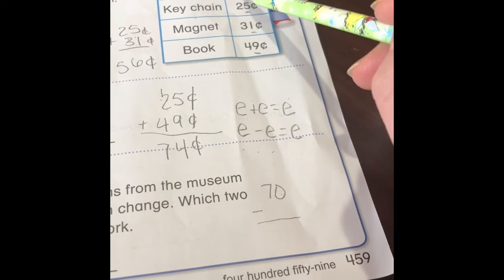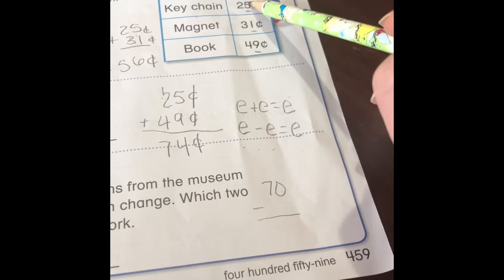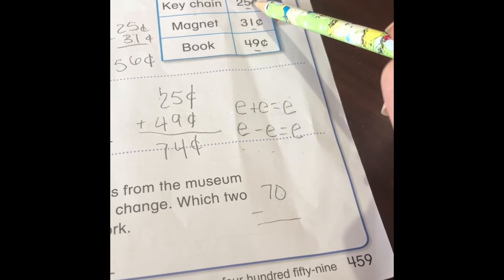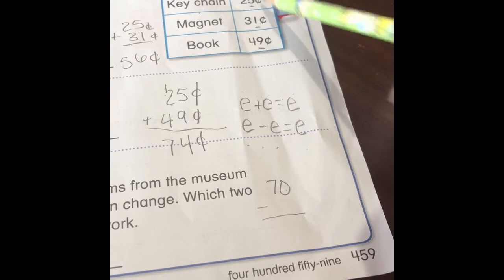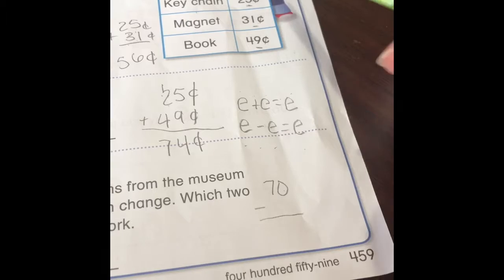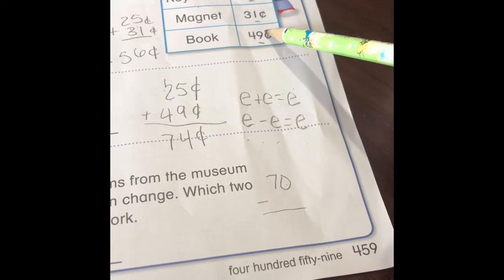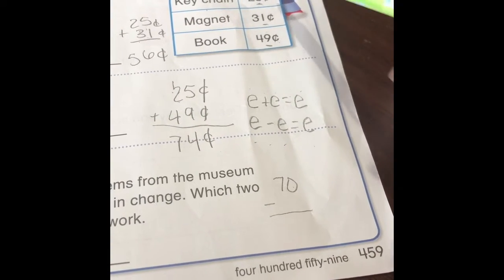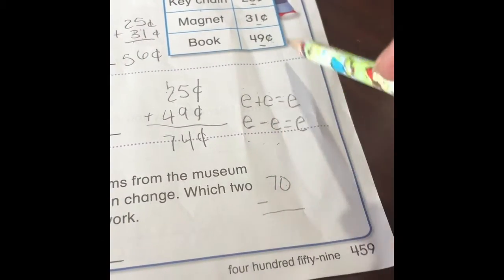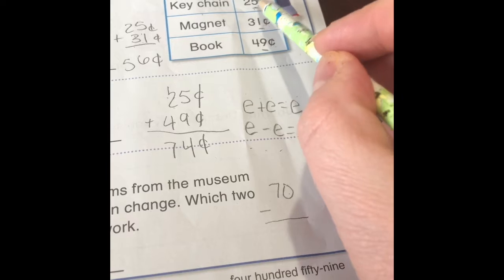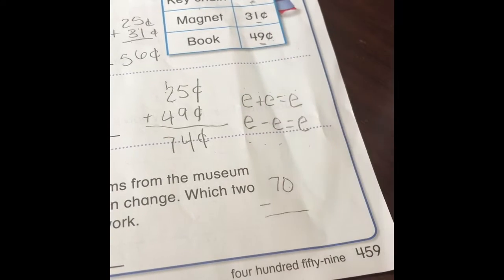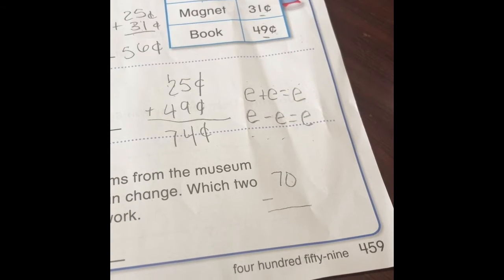So I cannot buy the postcard and the keychain because 2 and 5 is 7. That's not an even number. I cannot buy the postcard and the magnet because 2 and 1 is 3. That's an odd number. I cannot buy the postcard and the book because 2 plus 9 is 11. That's an odd number. So I'm not going to do anything with the postcard. Done with that. I've tried everything I can. Keychain and magnet. 5 and 1 makes 6. So that could be my answer.